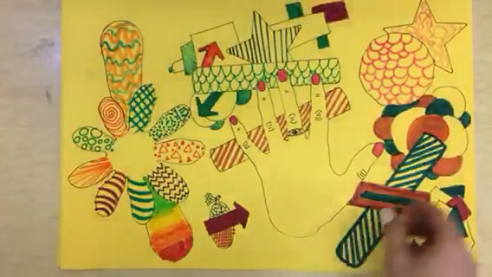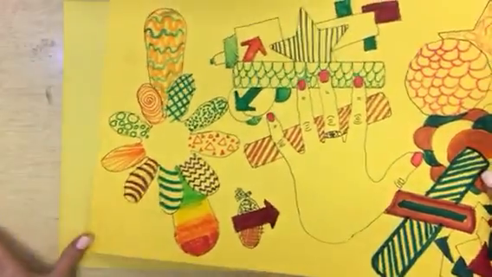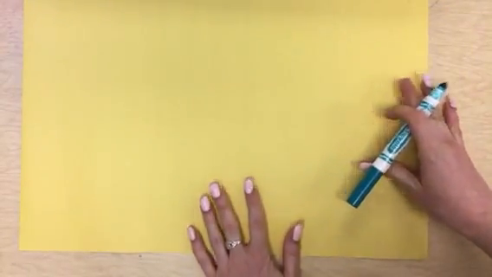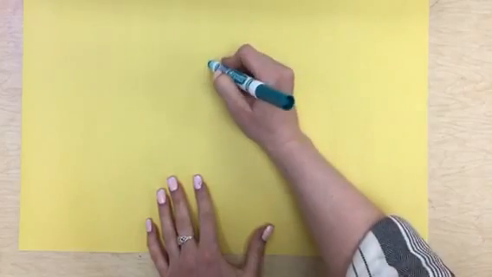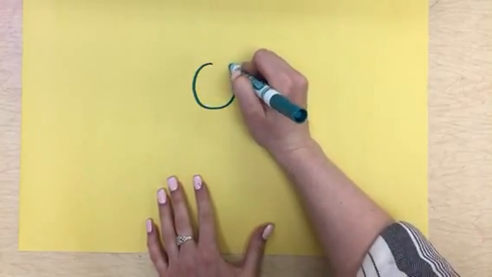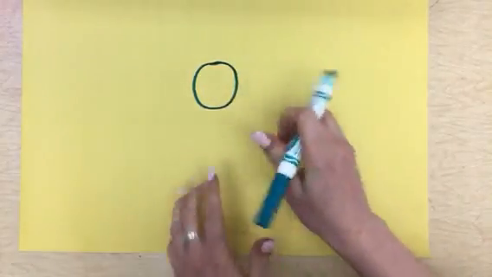So here's my design, and I'm going to show you how I got here. So I'm going to start with a colored piece of paper, and I'm going to write my name on the back. Now, boys and girls, when we talk about overlap, we're talking about shapes that share space. So think about if I was going to draw a circle. My next shape, I want to overlap my circle.